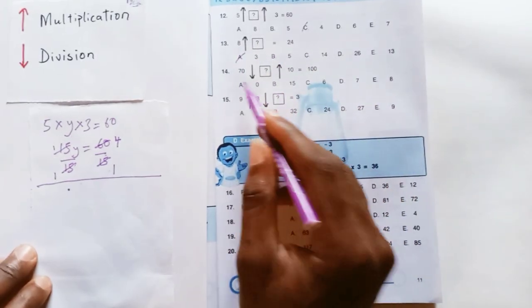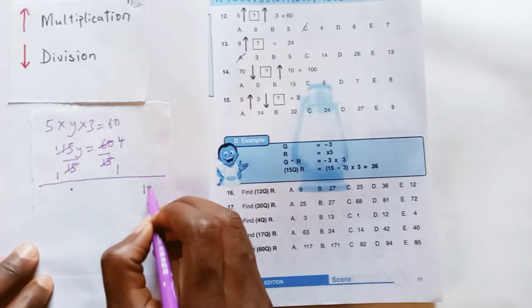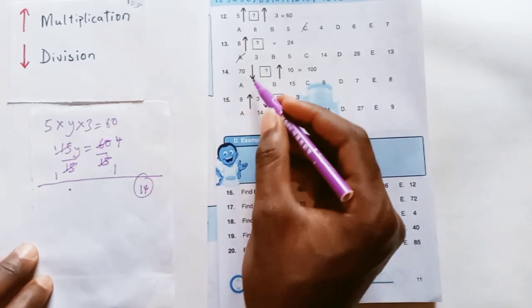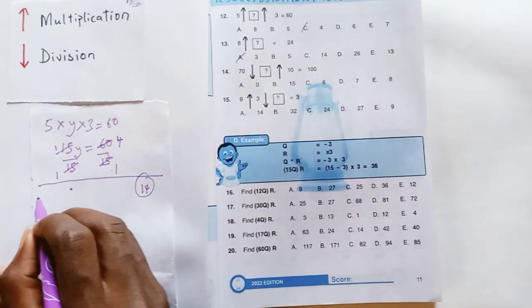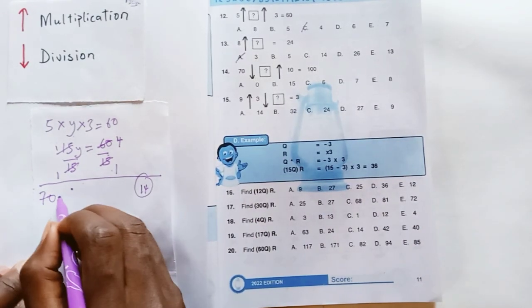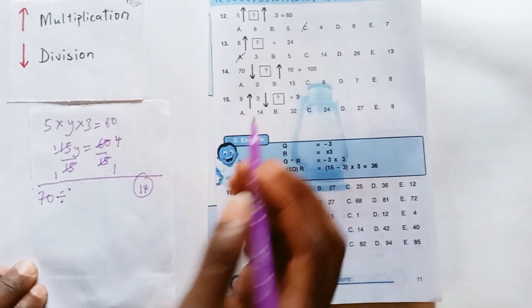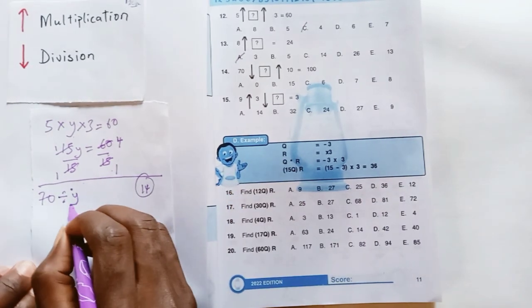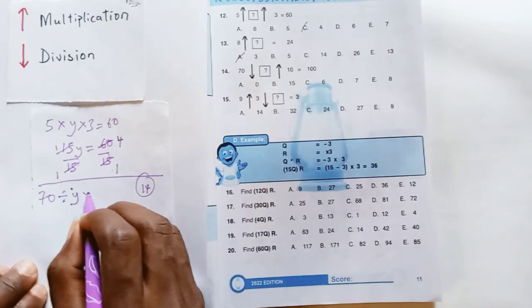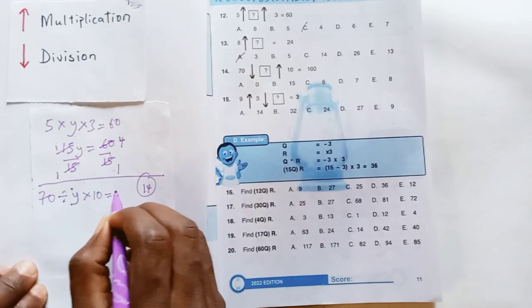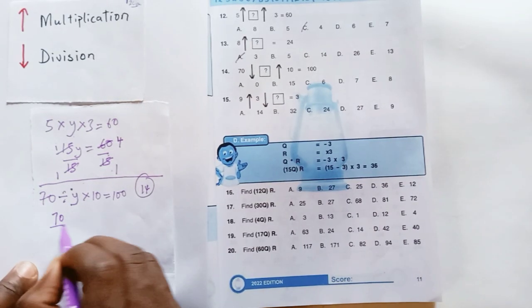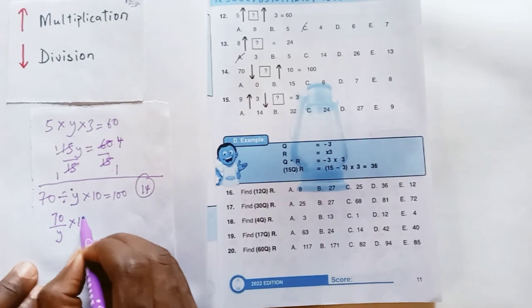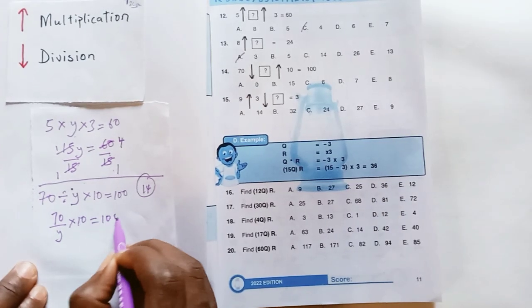Then the next one, number 14. We've got two arrows, one pointing downward while the other is pointing upward. So it will be 70 divided by a number which we do not know, so we'll use y to denote it, then times 10 will give us 100. So we'll form an equation again. We are going to say 70 divided by y times 10 is equal to 100.